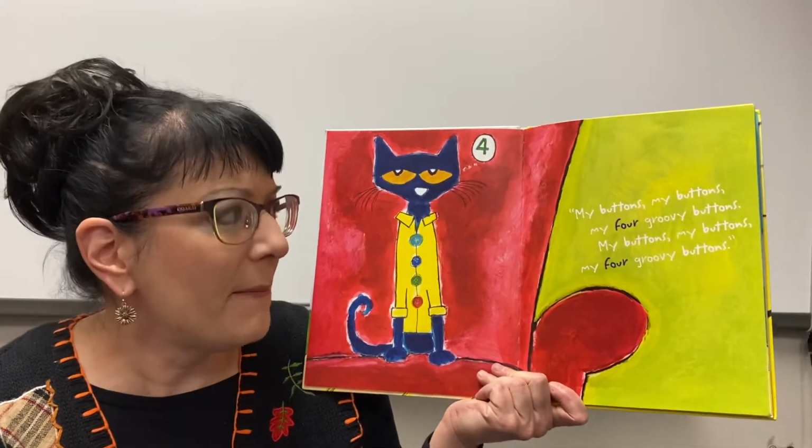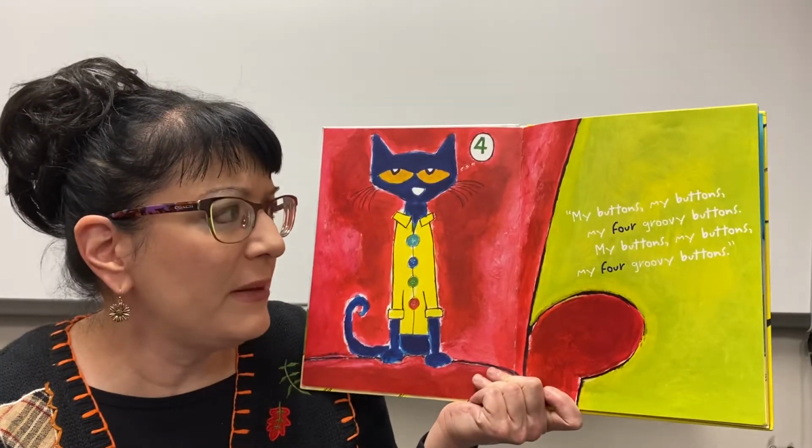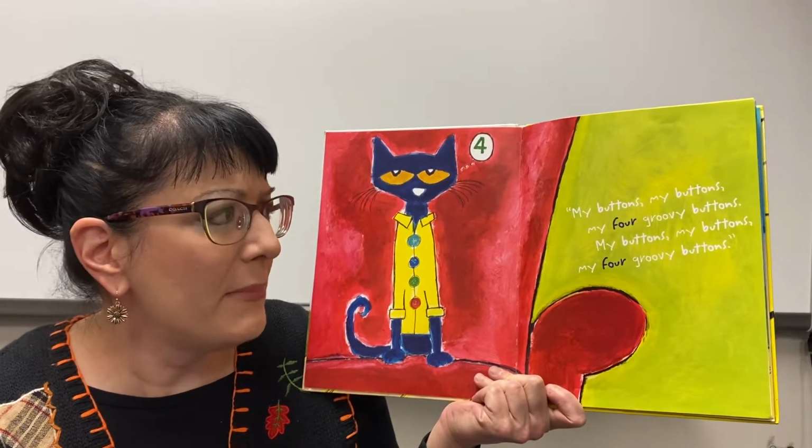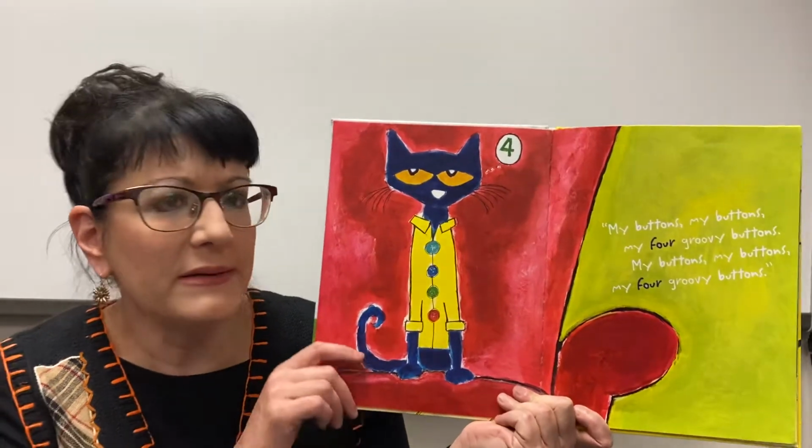My buttons, my buttons, my 4 groovy buttons, my buttons, my buttons, my 4 groovy buttons.